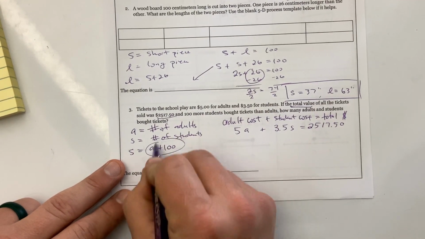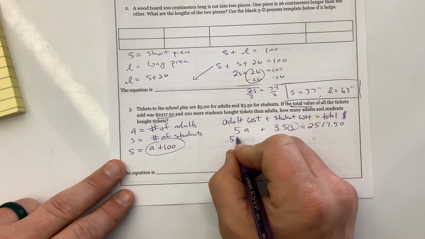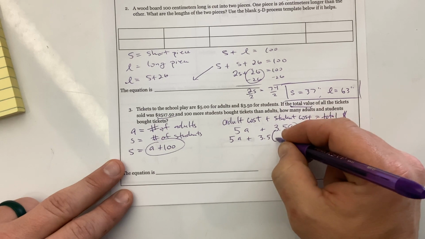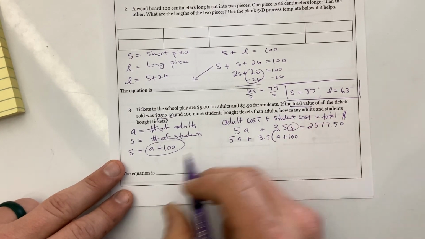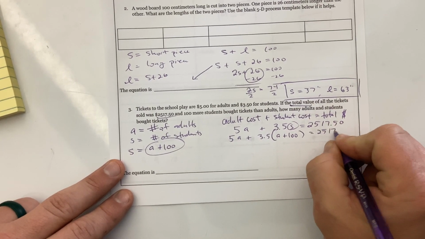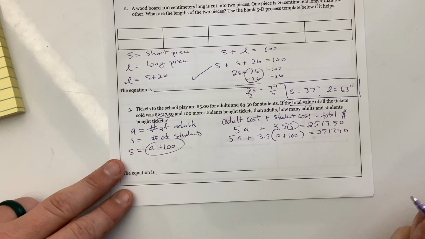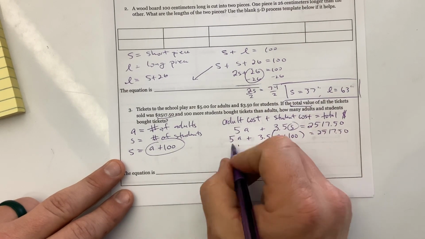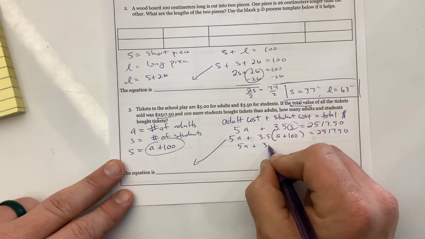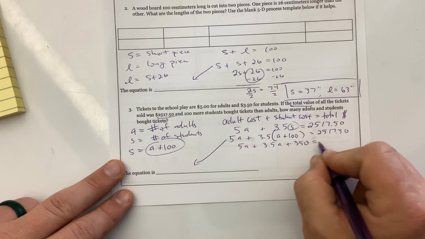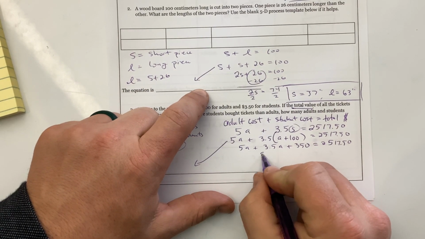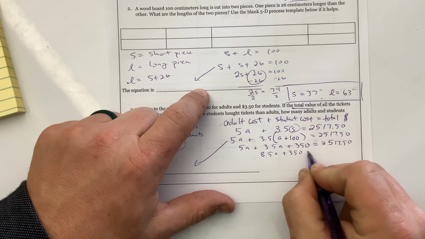I'm going to substitute A plus 100 for S. 5A plus 3.5, and this is, again, a very common mistake. You have to put parentheses here because you're not multiplying by A and then adding 100. You're multiplying by A plus 100 is 2,517.50. Distribute. So this was your answer for standard 12. Now I have 5A plus 3.5A plus 350 is equal to that number. 8.5A plus 350 is equal to that number.